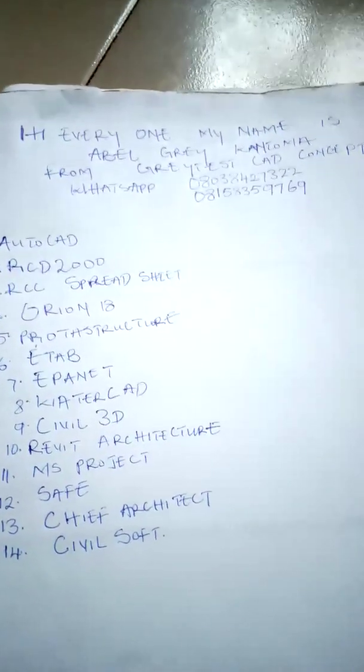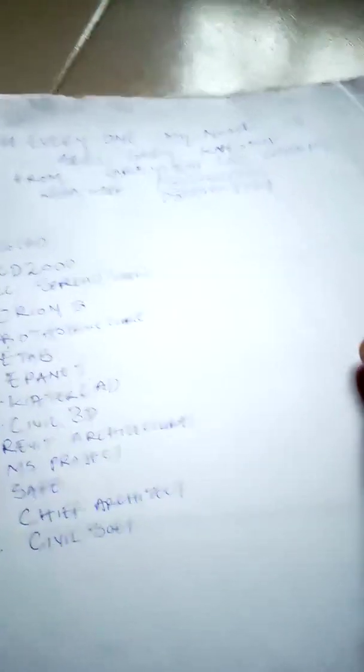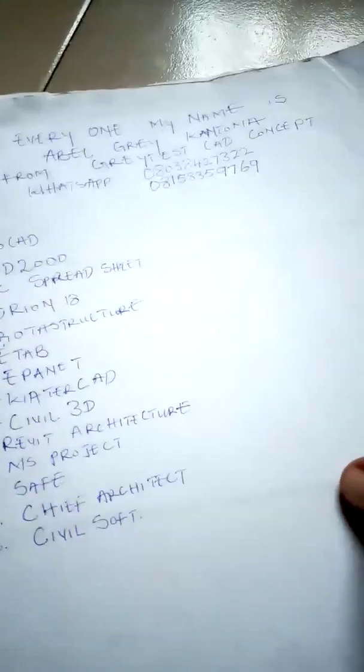Amazing, right? Today, I'm going to be taking you through a simply supported beam with uniformly distributed load.